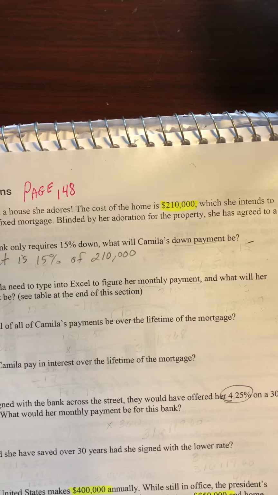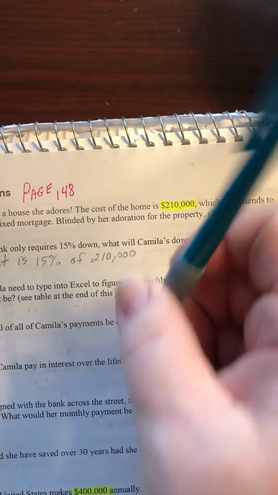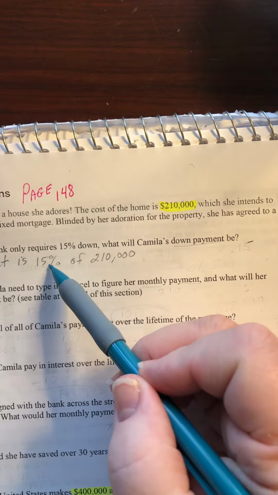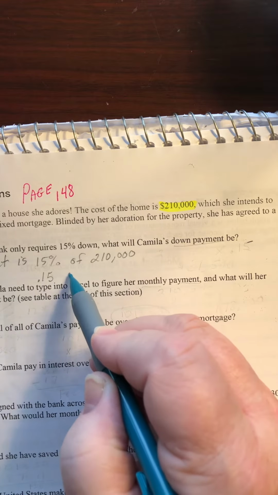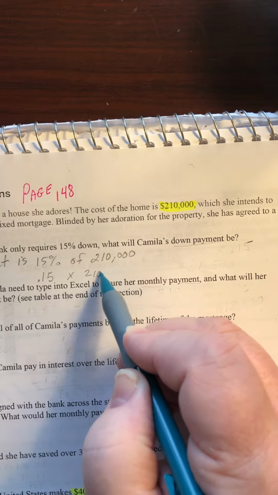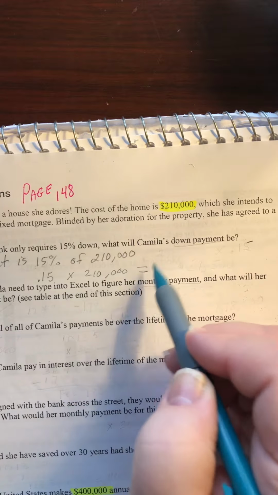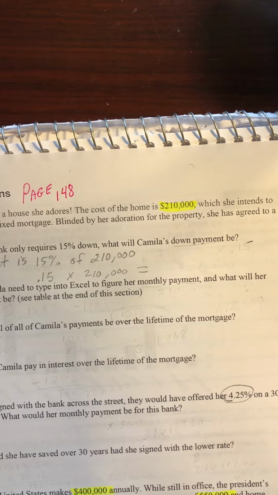So we're wanting to know what is 15% of 210,000. And when we want to know that, we've got to turn our percent into a decimal. So we're going to say 0.15 times 210,000, so we can find out what her down payment is. A down payment is the amount that you are paying in cash yourself, and it's not the part you're going to borrow. So it's to reduce the amount that you're going to end up borrowing.